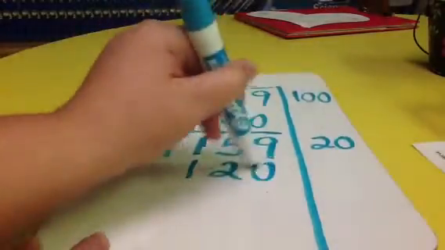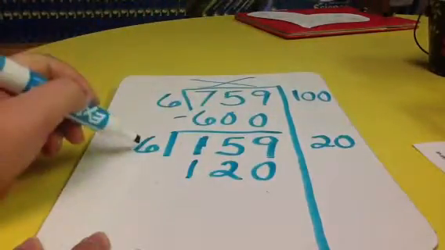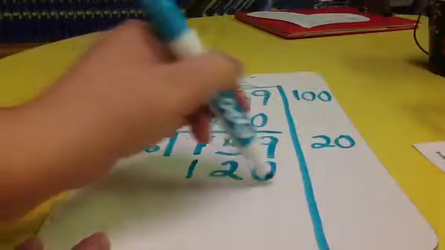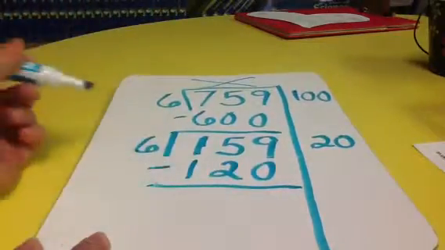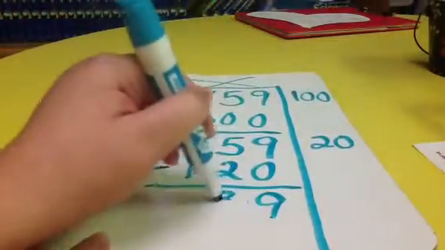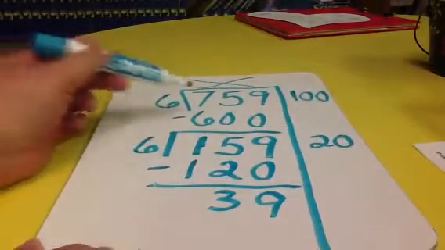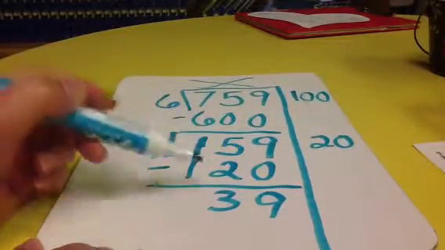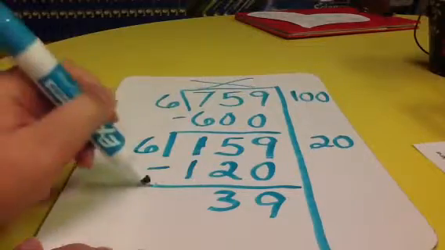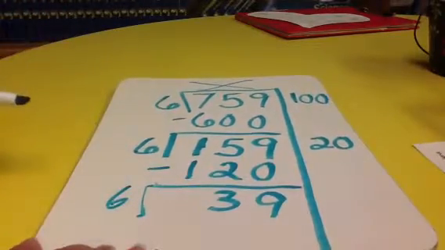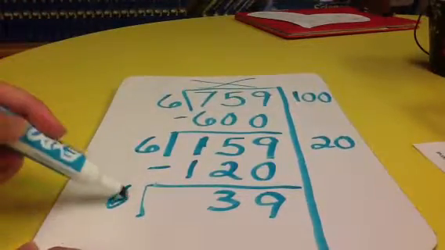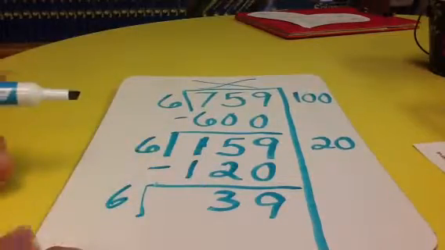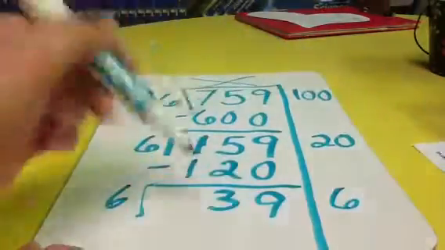So again, I multiply my partial quotient by my divisor, and I have 120. Subtract. And see, I'm chipping away at it here. My numbers are getting lower and lower. And so now I can redraw this and drop it down and figure out how many times 6 can go into 39. It's going to be 6 times.